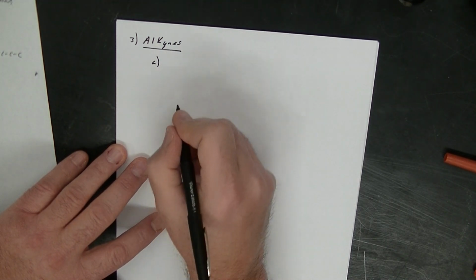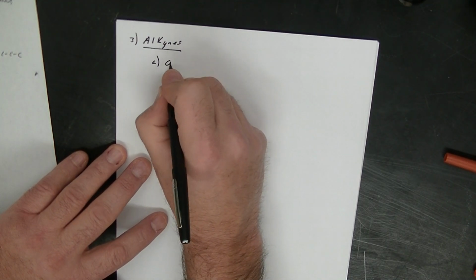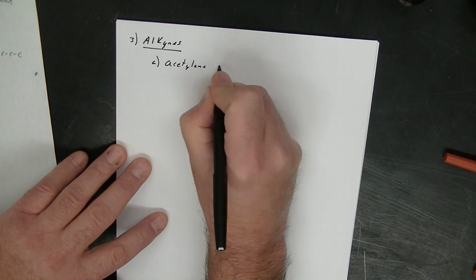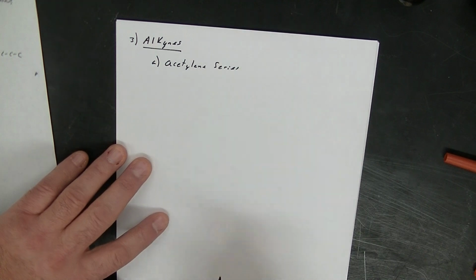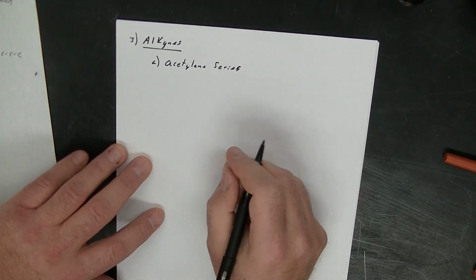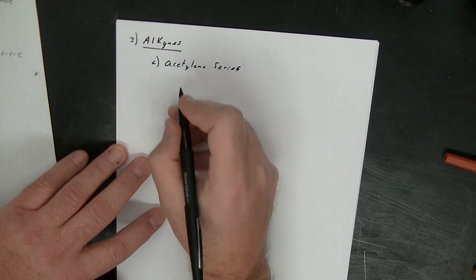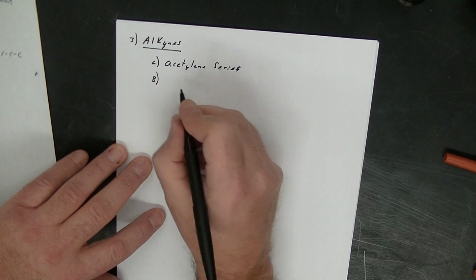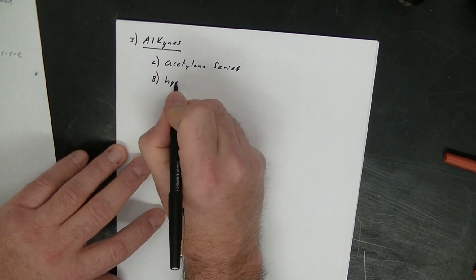And this is sometimes called the acetylene series. Maybe you've heard of acetylene torches. Okay, they'll burn underwater. Okay, but very hot. And these are hydrocarbons with triple bonds.